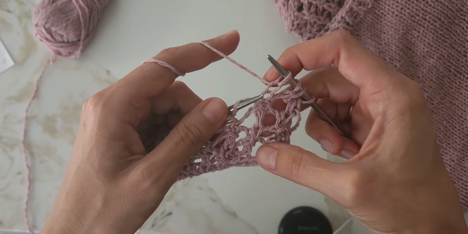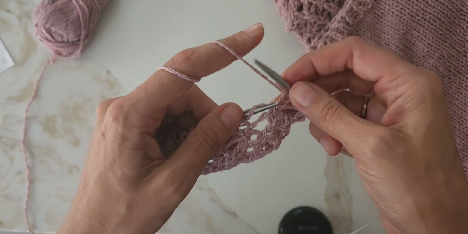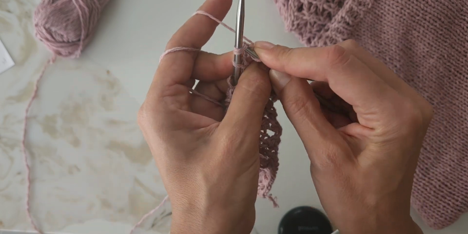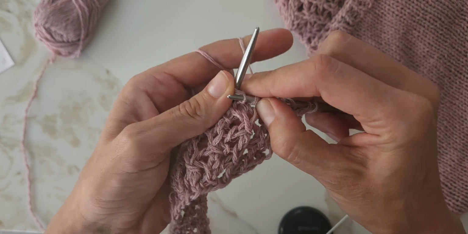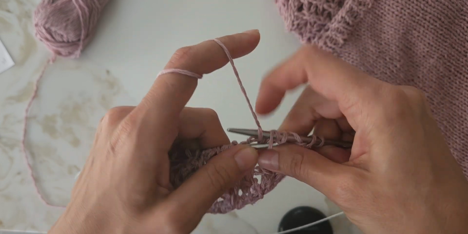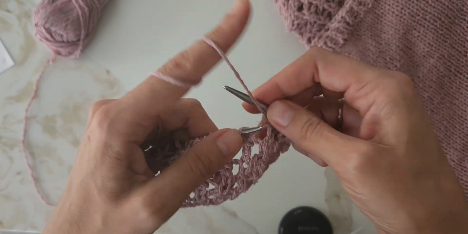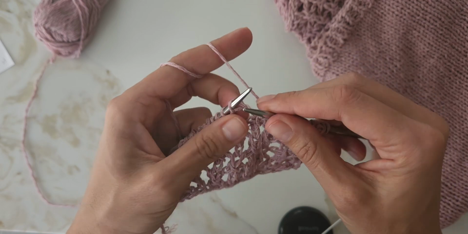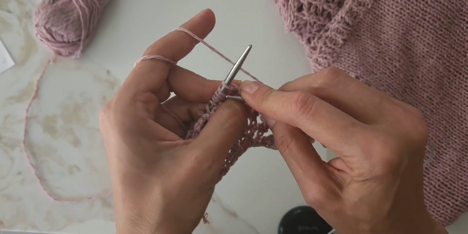Okay, and we repeat same as we did for the first row. Knit stitch, yarn over, 3 together, knit stitch, yarn over, 3 together.